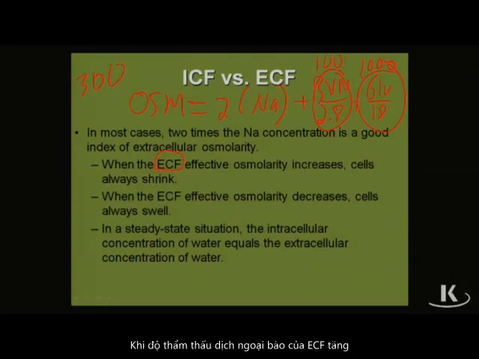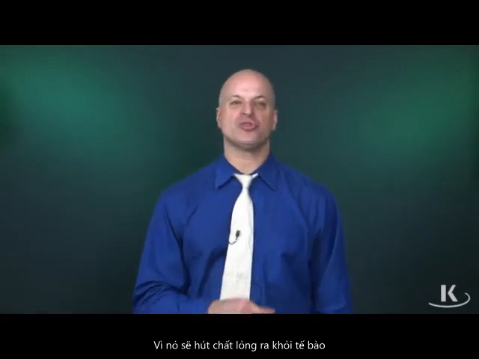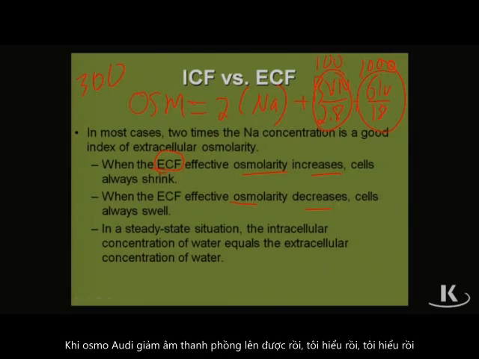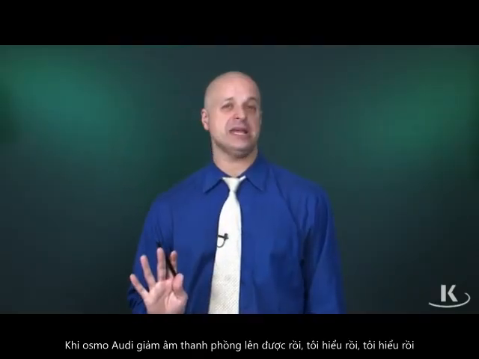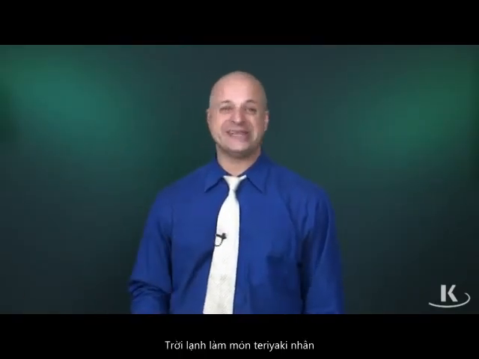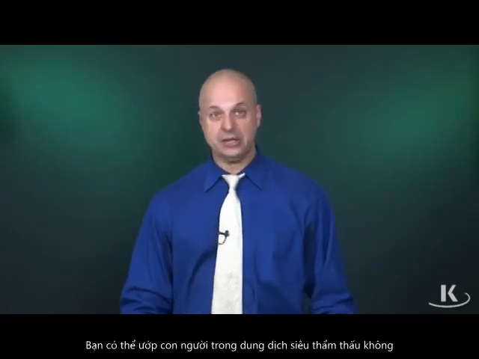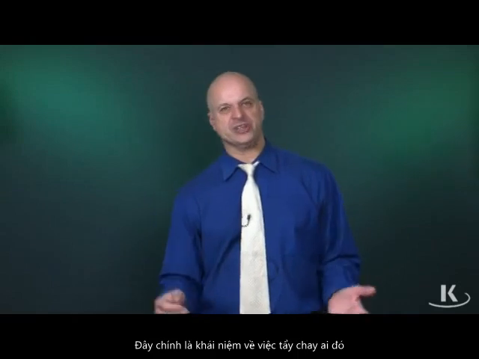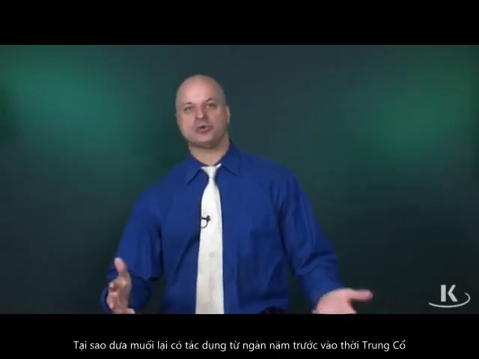Now, when the extracellular fluid osmolality increases, the cells will shrink because it will suck liquid right out of the cells. When the osmolality decreases, the cells will swell up. Okay, I've got it. It's called making human teriyaki. You marinate the human being in a hyperosmolar solution and the cells will become dehydrated. This is the very concept of pickling somebody. Why is it that pickling works?